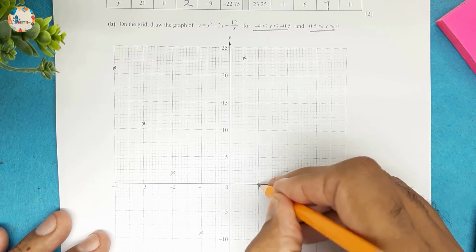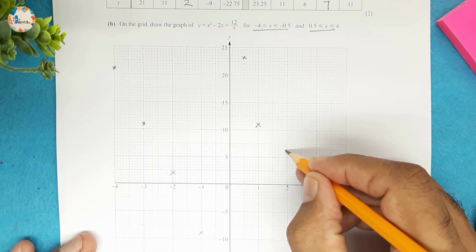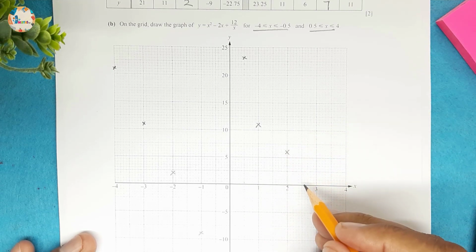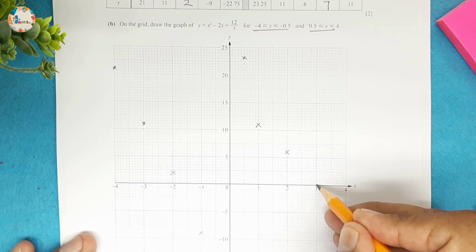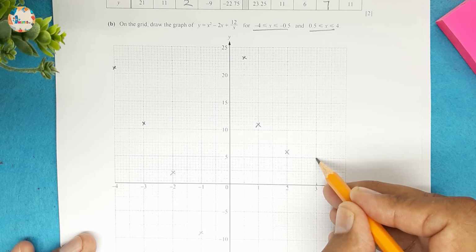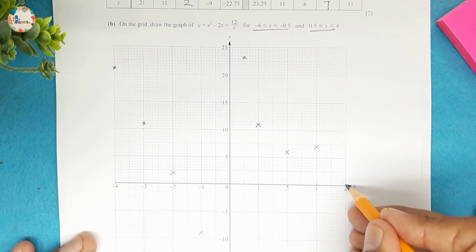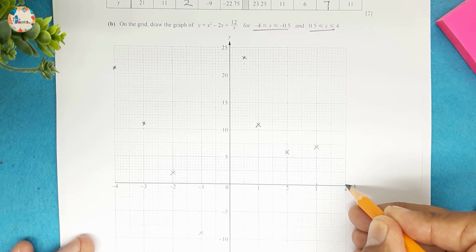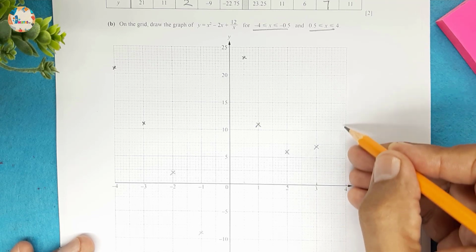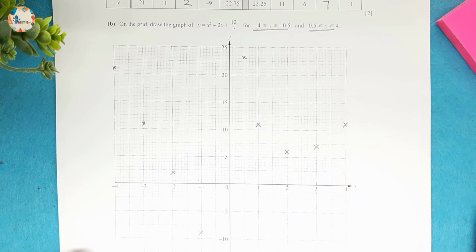And then 1 and 11 will be this point, and 2 and 6 will be over here. And the next point is 3 and 7. So 3 and 7 will be 5, 6 and 7, and 4 and 11. So 4 and 11 we can take over here. So 4 and 11 will be this point. Now we have drawn these points. We have to draw the graph for these values.